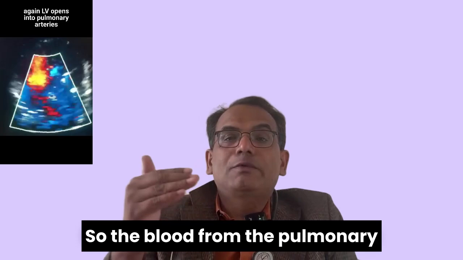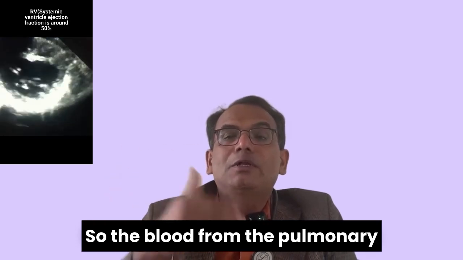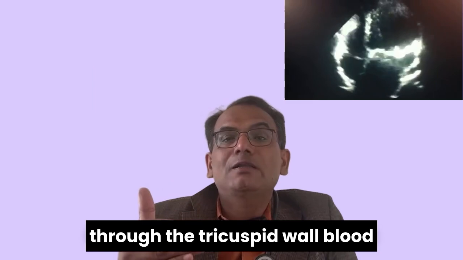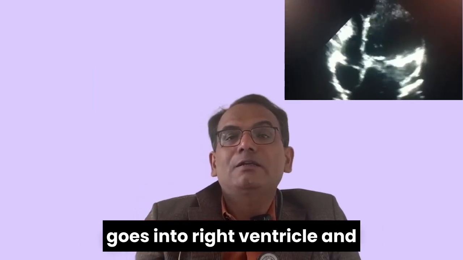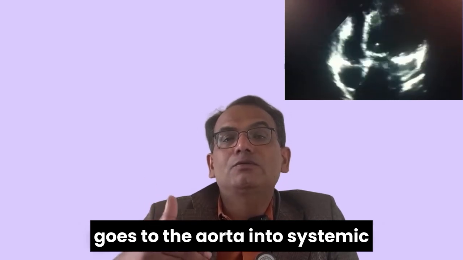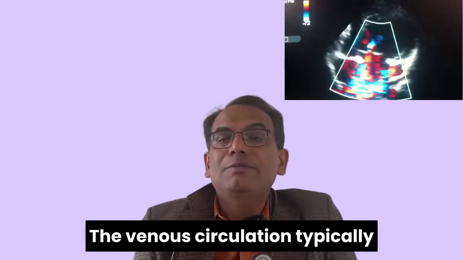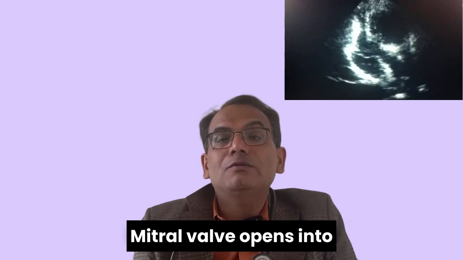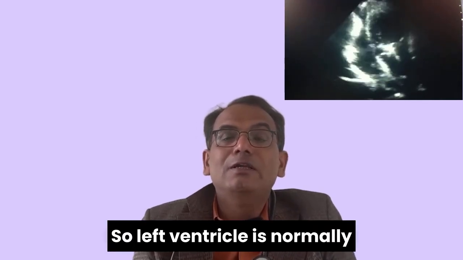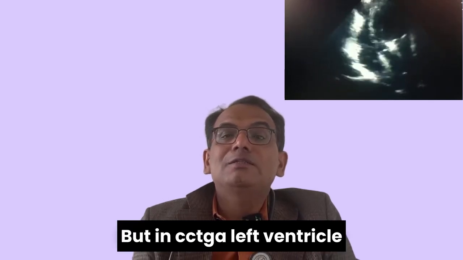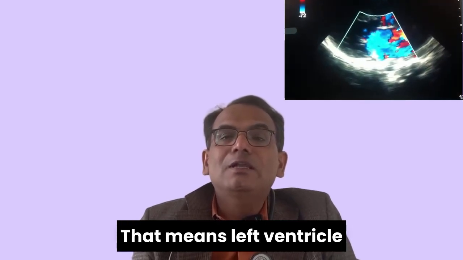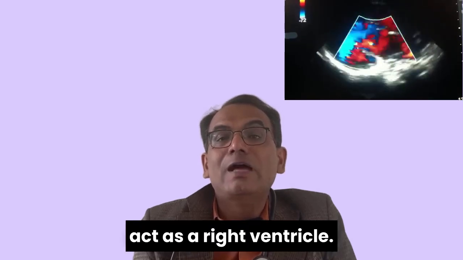So the blood from the pulmonary veins drains into the left atrium, and through the tricuspid valve blood goes into the right ventricle, and through the right ventricle blood goes to the aorta into systemic circulation. The venous circulation typically goes into the right atrium and through the mitral valve opens into the left ventricle. So the left ventricle is normally the systemic ventricle, but in ccTGA the left ventricle is a venous ventricle. That means the left ventricle acts as a right ventricle.